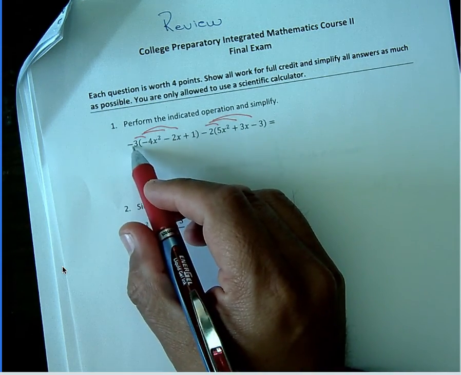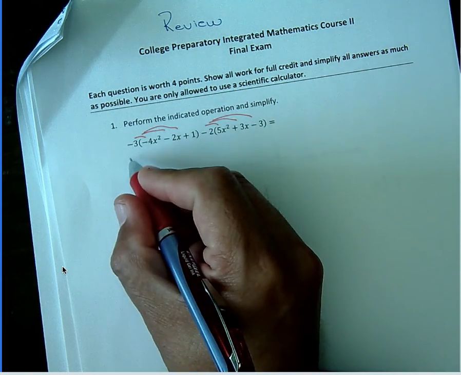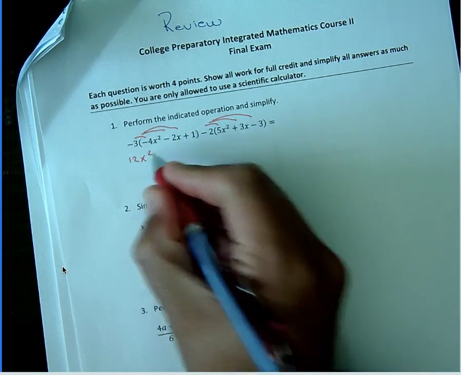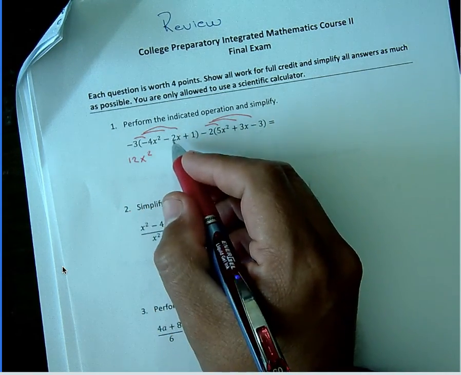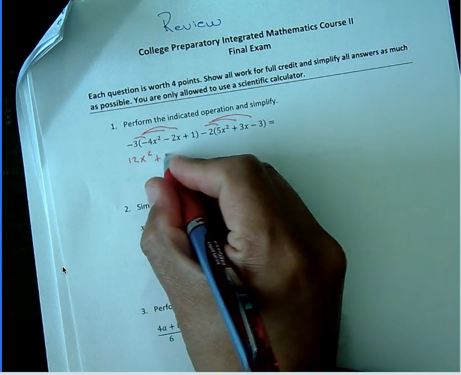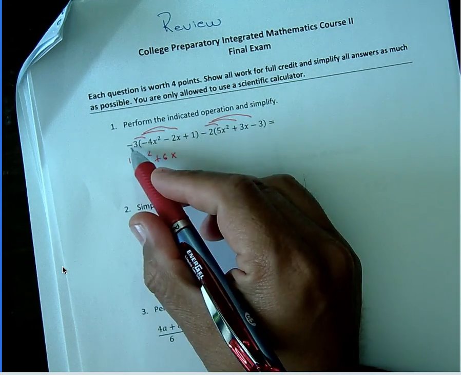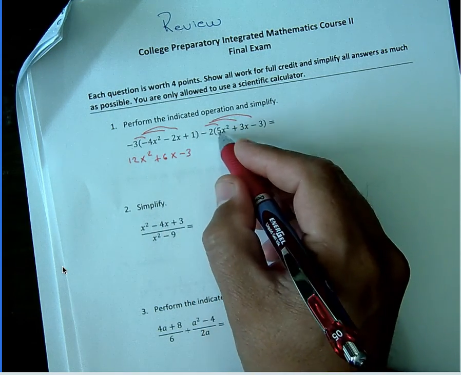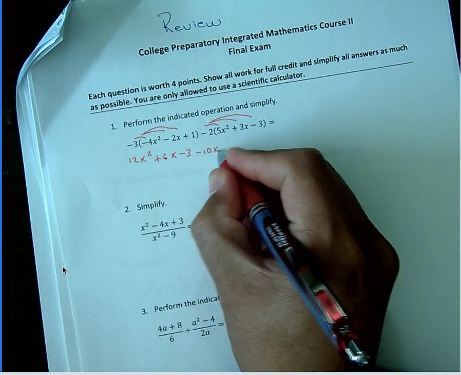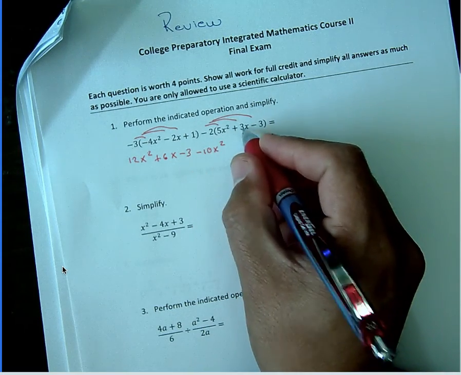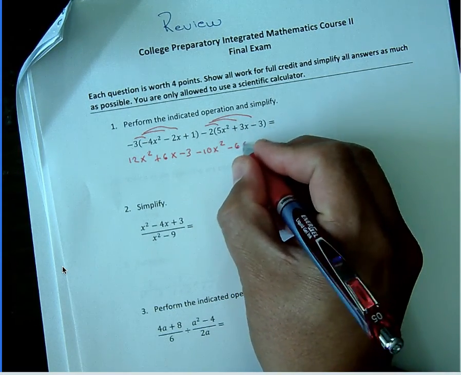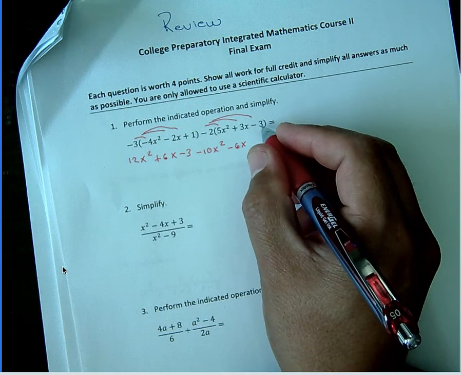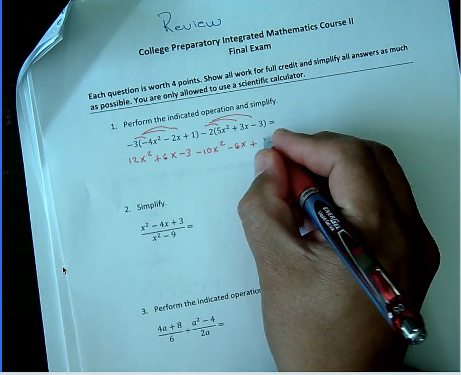So negative 3 times negative 4 would give you positive 12x squared. Negative 3 times negative 2 would give you positive 6x. Negative 3 times 1 would be negative 3. Negative 2 times 5 would be negative 10x squared. Negative 2 times 3 would be negative 6x. And negative 2 times negative 3, both negative, so positive 6.